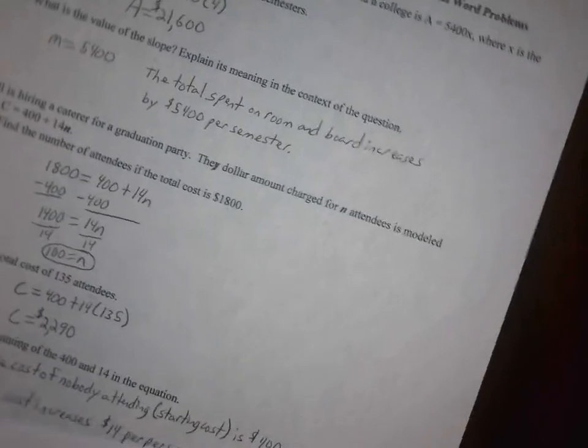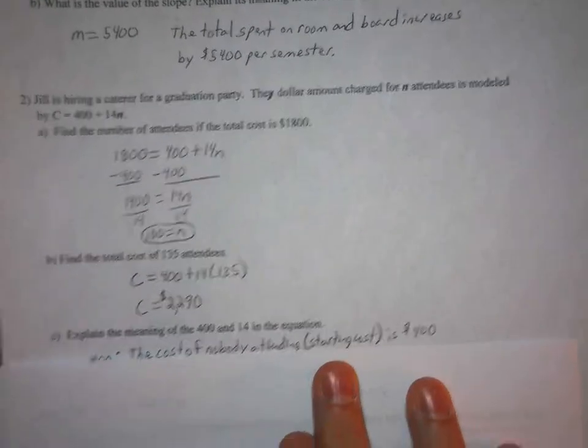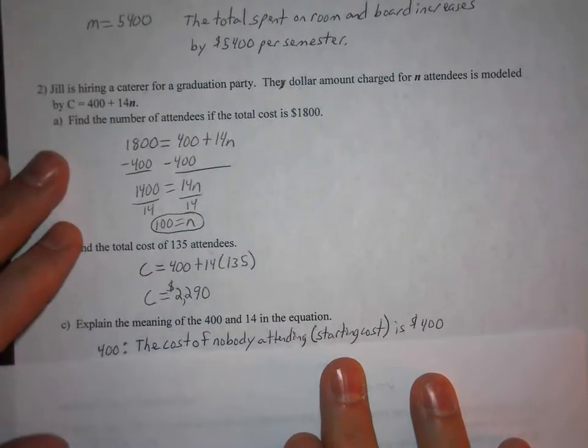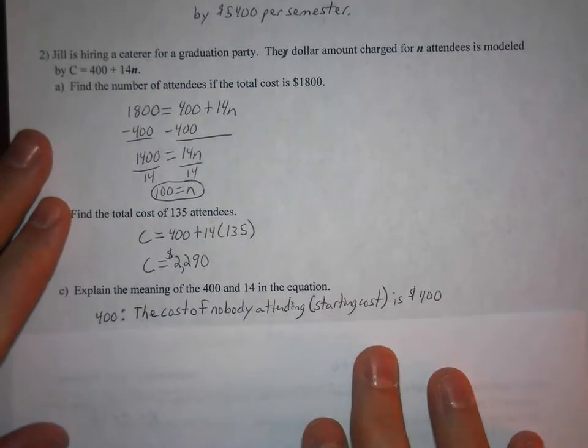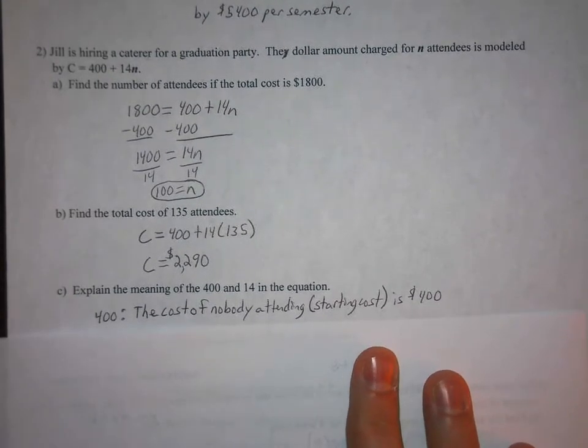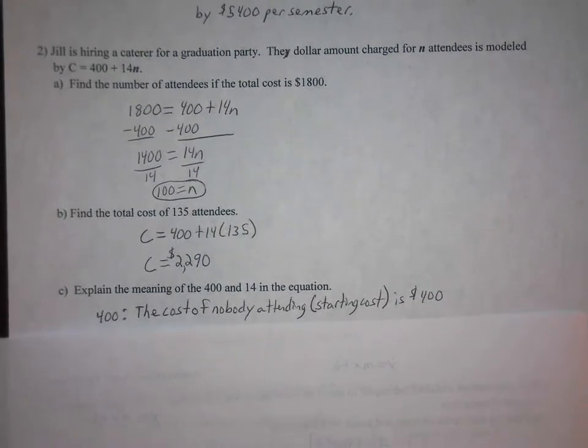Now, I already have this written down for the sake of time. I'm just going to put that up there so I don't waste time writing it. Okay, so 400 is the cost of nobody attending, or the starting cost is $400.